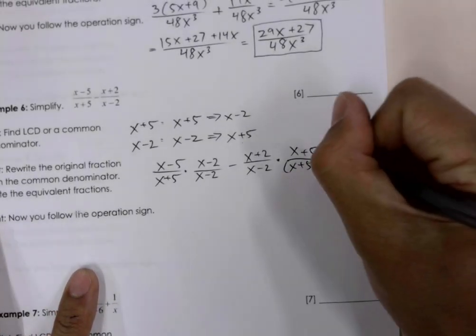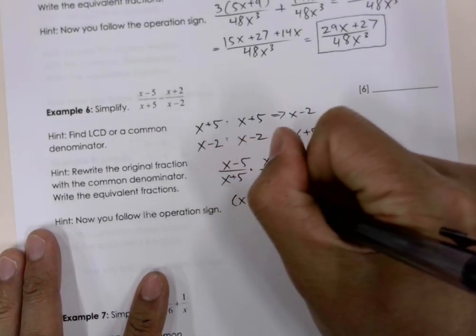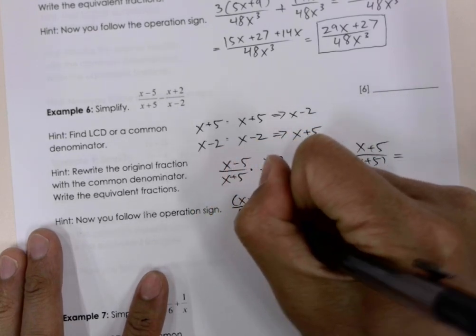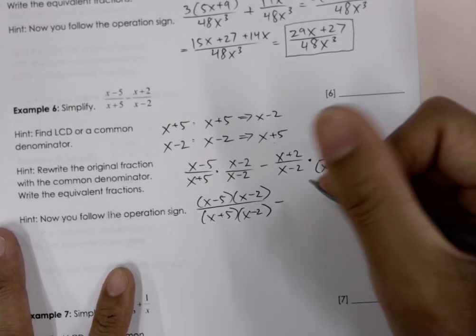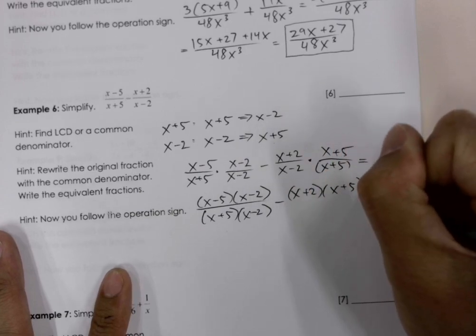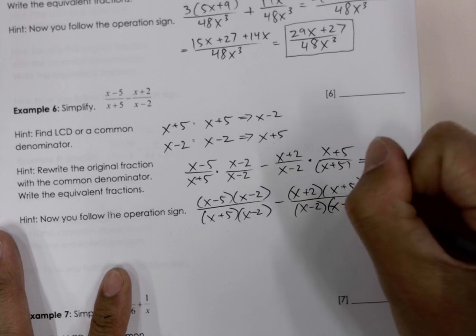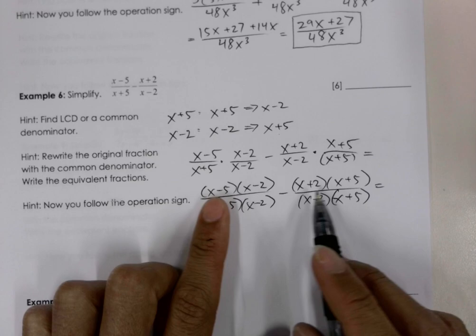All right. So now let's go ahead and multiply this out. We'll get x minus 5, parentheses x minus 2, over x plus 5 times x minus 2, minus the second factor is going to be x plus 2 times x plus 5 over x minus 2 times x plus 5. Right. All right, so now we subtract.